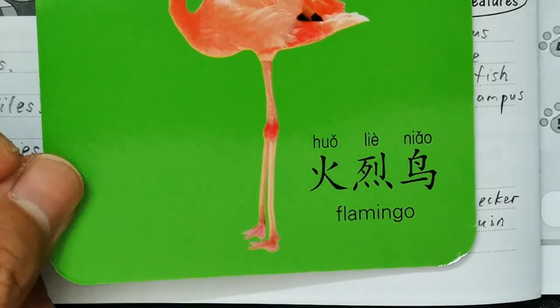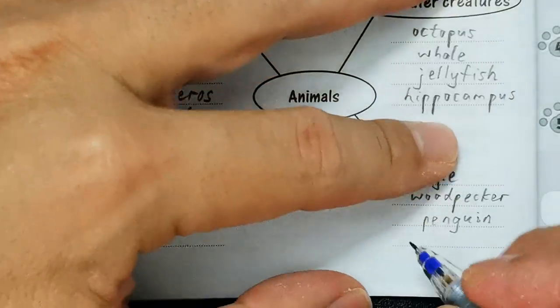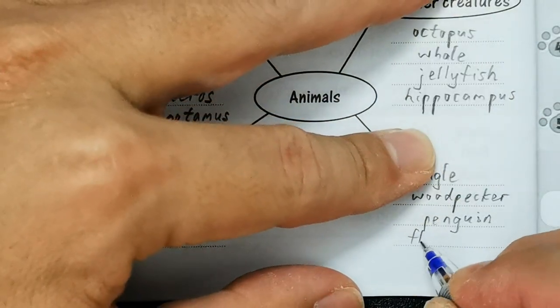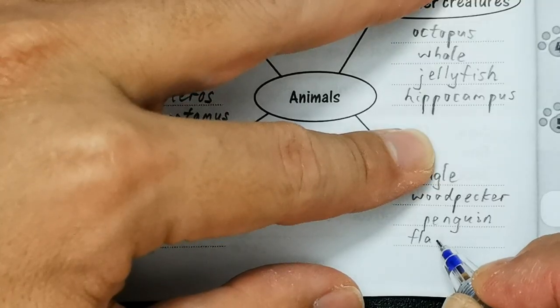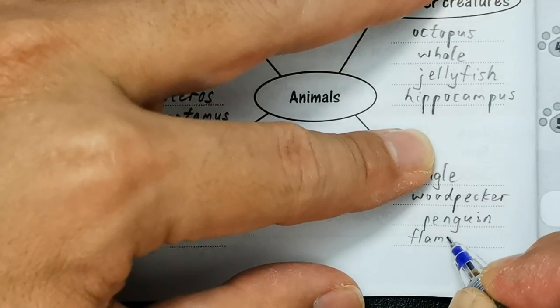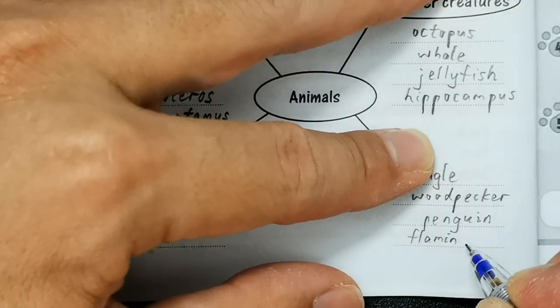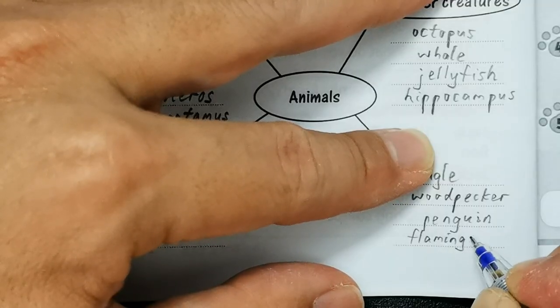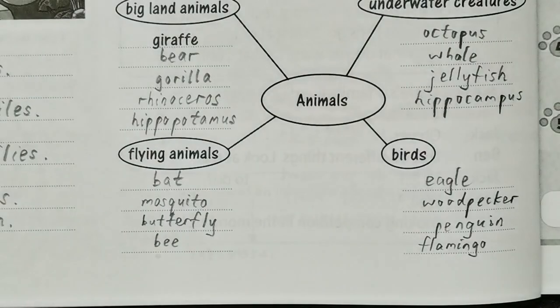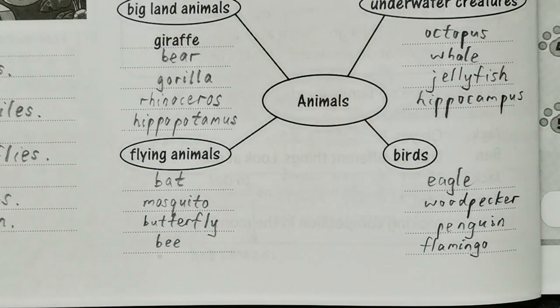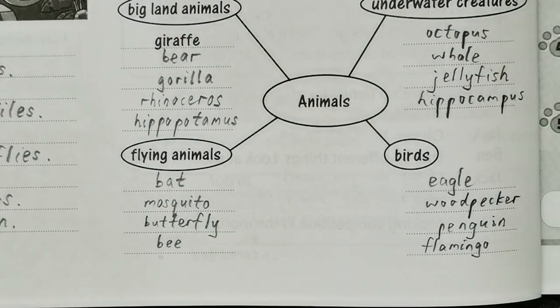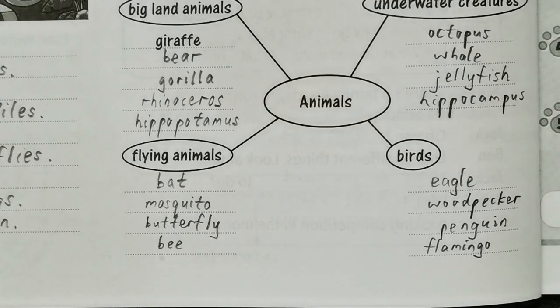So this is flamingo. FLAMINGO. Not mango, mingo. Flamingo. FLAMINGO. So that's it for this page.